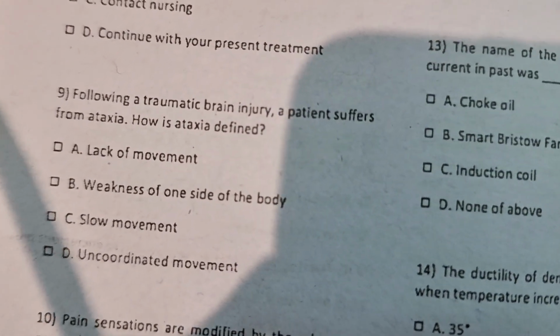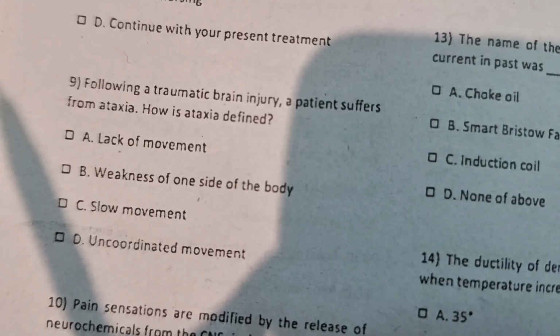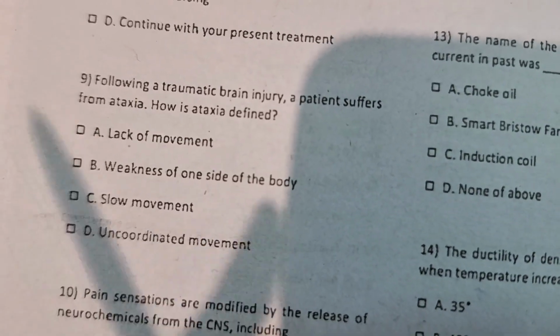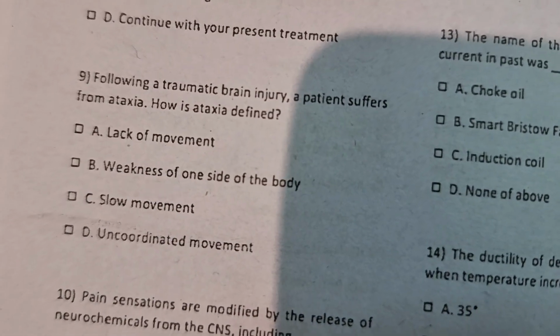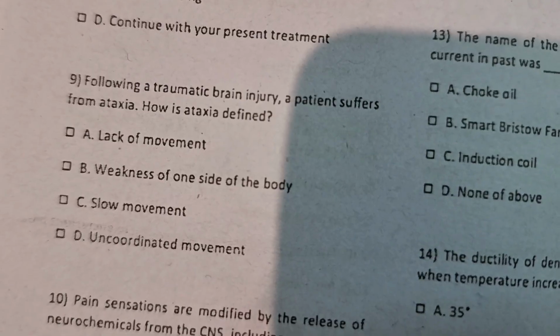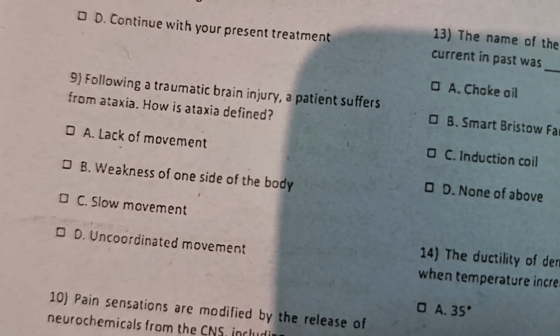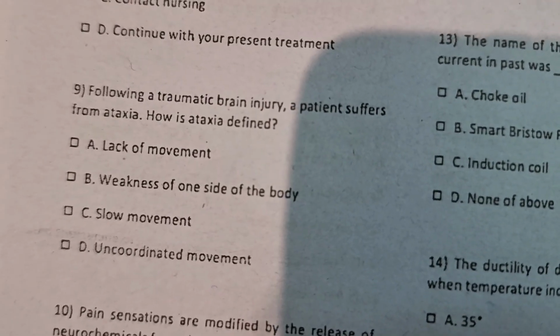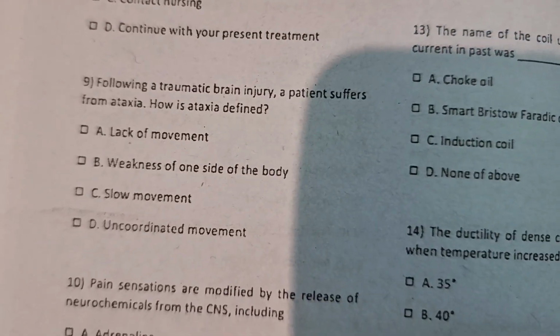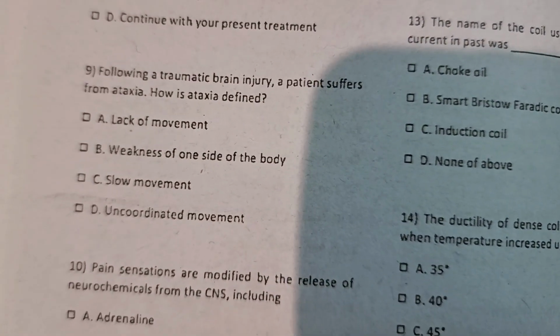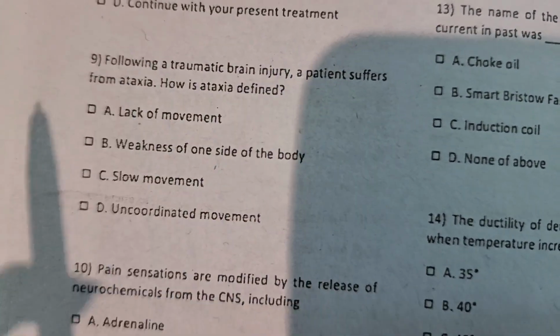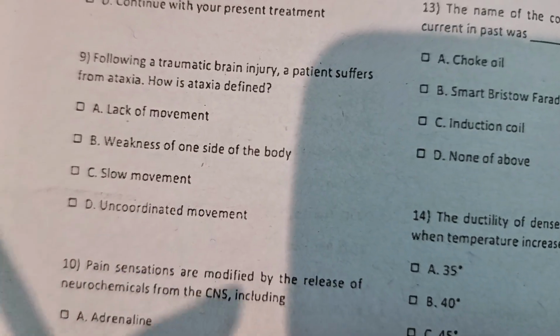Next question is, following a traumatic brain injury, a patient suffers from ataxia. How is ataxia defined? Option A, lack of movement. Option B, weakness of one side of the body. Option C, slow movement. Option D, uncoordinated movement. And the right answer is option D, uncoordinated movement.